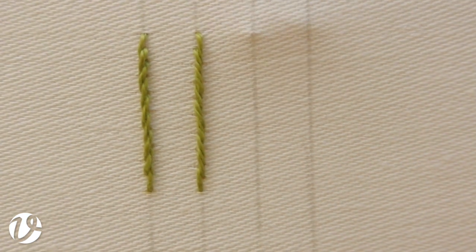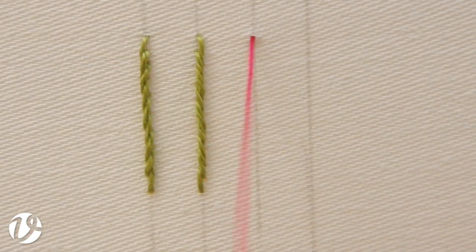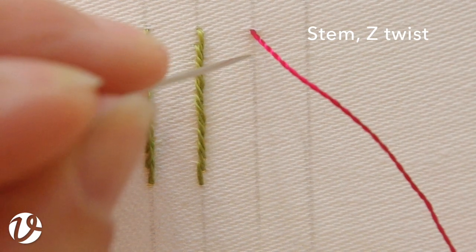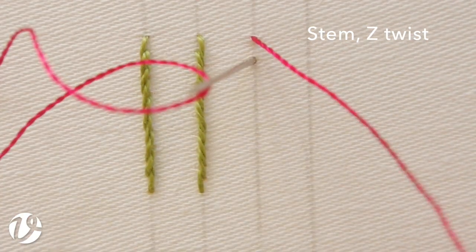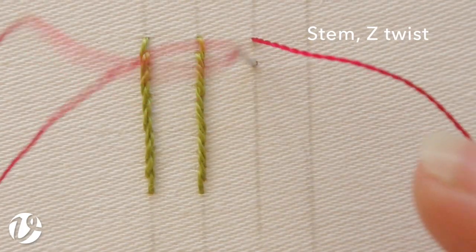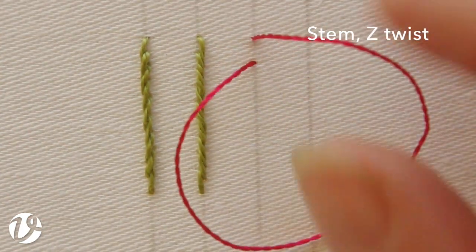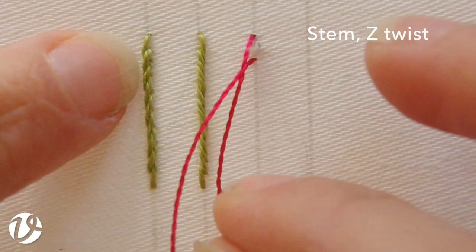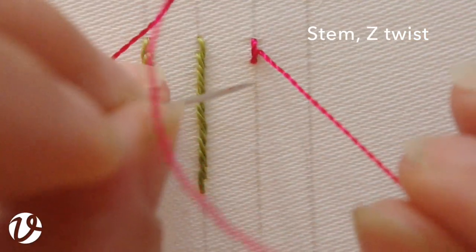Okay, so now I've changed to a Z-twist thread. This is an Edmar thread. It's rayon. I do not like working with rayon, but for the purposes of this, I will do it. So this time it says Z-twist thread, and I'm going to be working stem stitch. So the same as this line of stitching here.